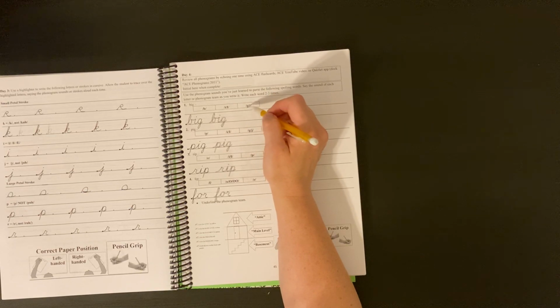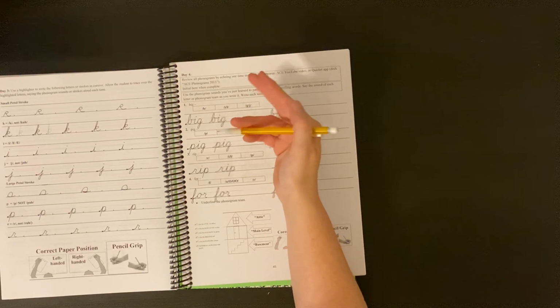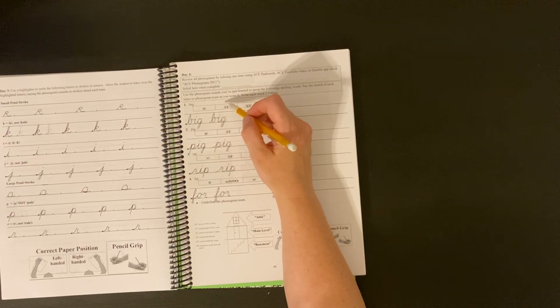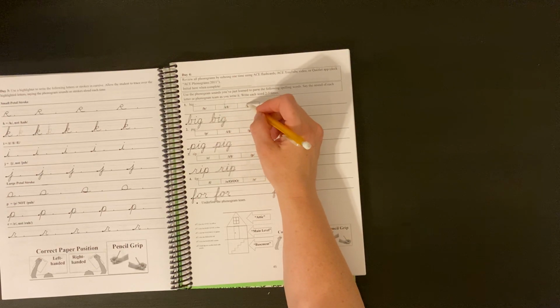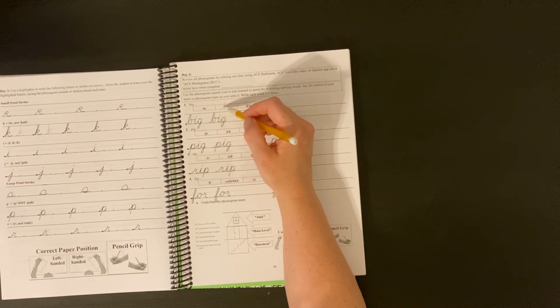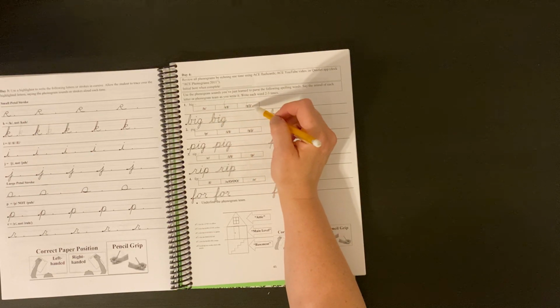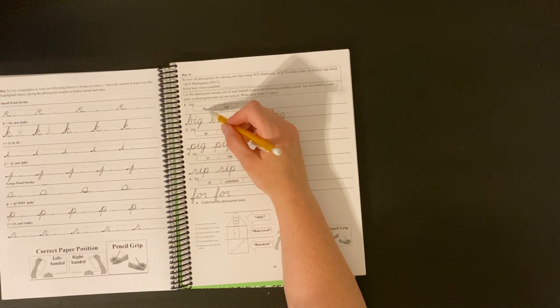The G says g, j. Those are the 2 sounds of each of those letters. But because we're learning to read, we're going to use the first sound. B, I, g. B, I, g. Big. And when you're learning to read like that, you have to start by breaking it apart.